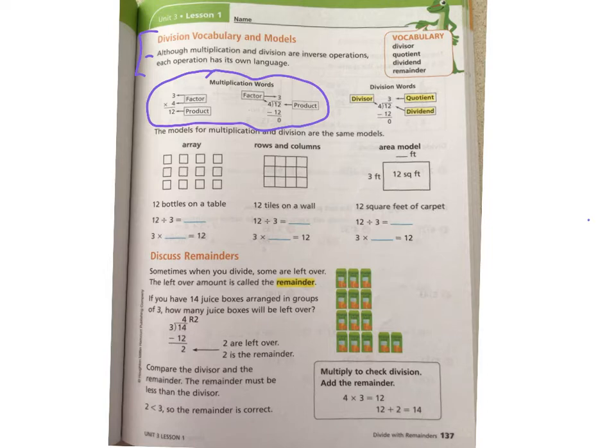Sorry about that music. 3 times 4 equals 12. So the numbers are my factors, and the answer is the product. And we did talk about product last year too, so those should be still pretty familiar. And then the factor as well.